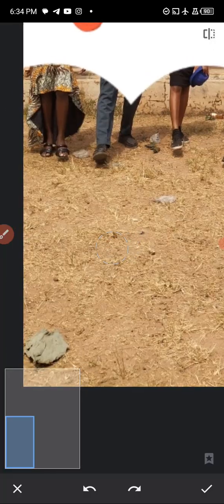So you zoom out, then move your fingers across your screen, then you zoom in again. So you can just do this. And you can do this. You have to be very careful when using this tool. If not, you can alter your own image.